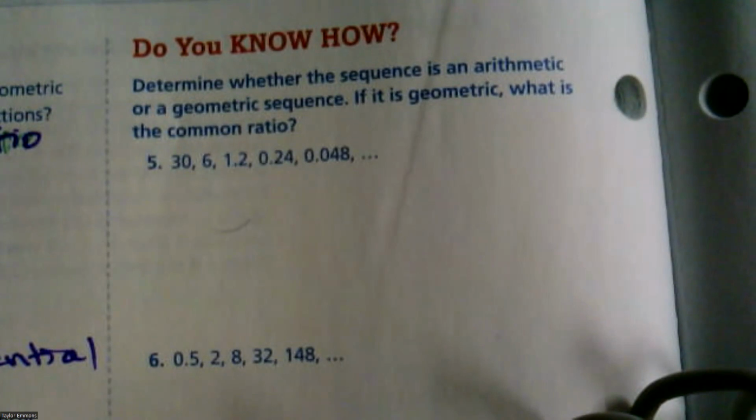Okay, determine whether the sequence is arithmetic or geometric. If it's geometric, what's the common ratio? So are we consistently going down by something? Yeah. What are we going down by? We're dividing by 5 every time.